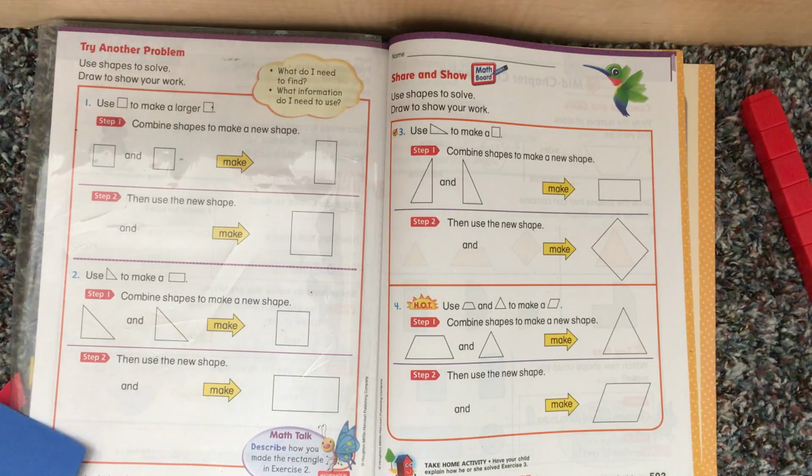I'm not sure. Let's see, I've got 1, 2, 3 squares here. Do I have a fourth square? Yes, I do. Here we go. Nope, that's a rectangle.